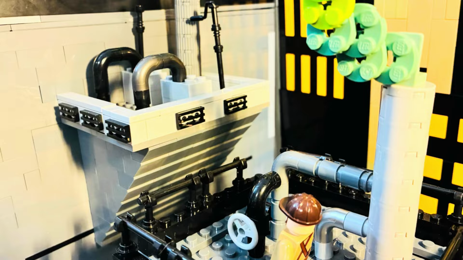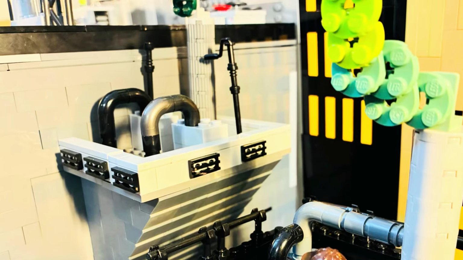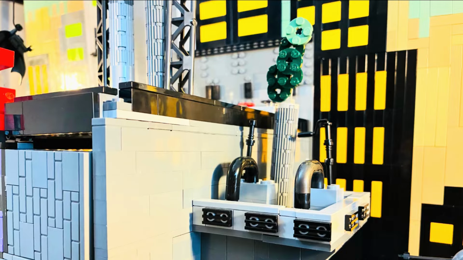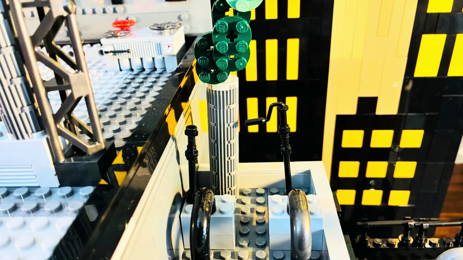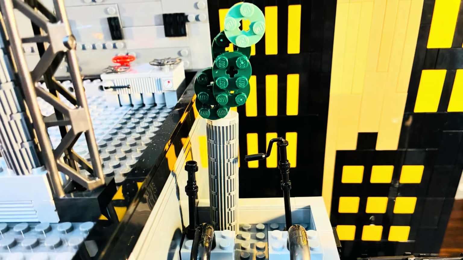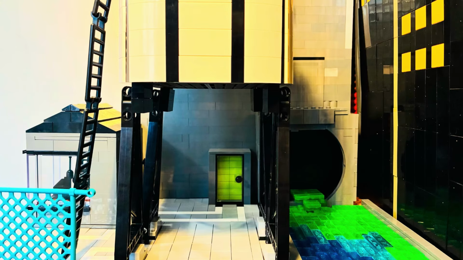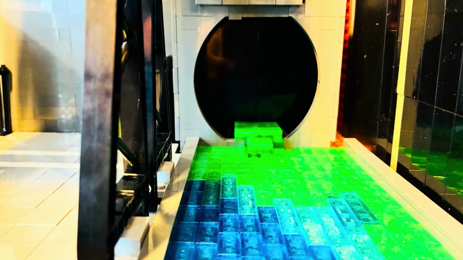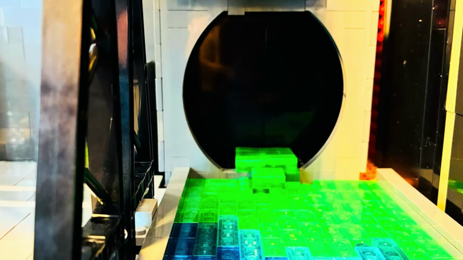Extending from the side of the chemical plant is a small deck with more industrial piping and more vents releasing toxins, because they probably are creating some illegal things in this factory. On the ground level, I built a small river showing the chemicals coming out from the plant and polluting the water.